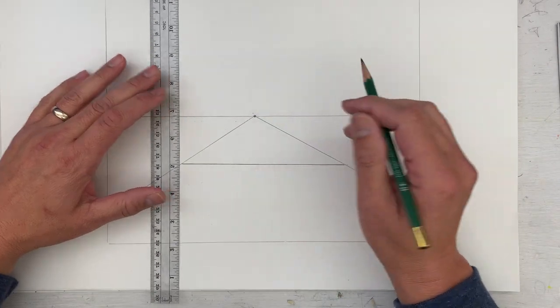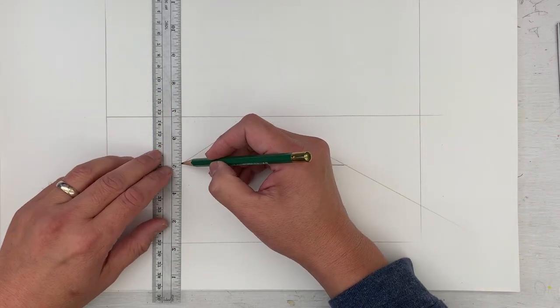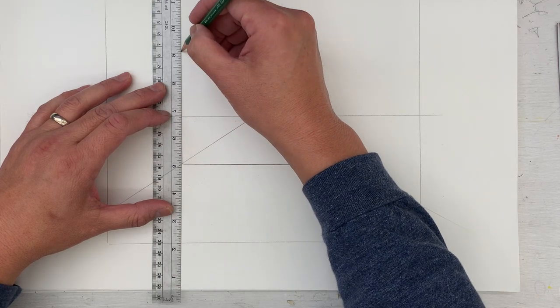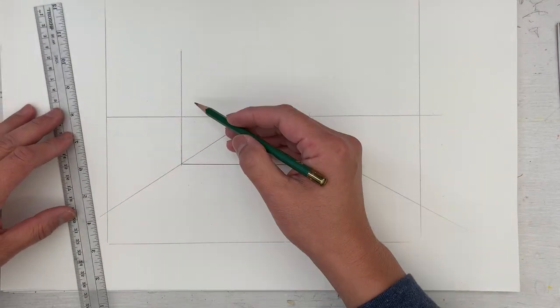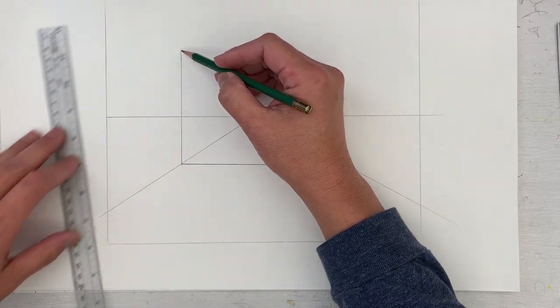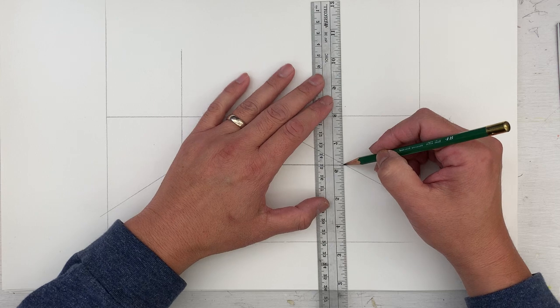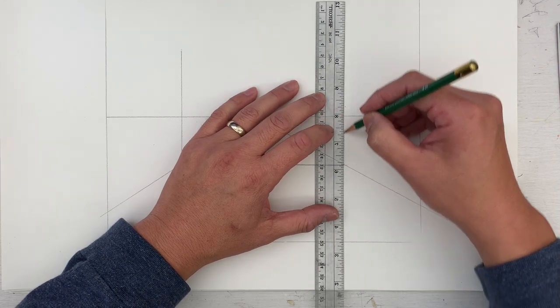So then, after we have this horizontal line here, we're going to draw a line going up. And this is going to be the line that is going to dictate the height of our wall facing us.